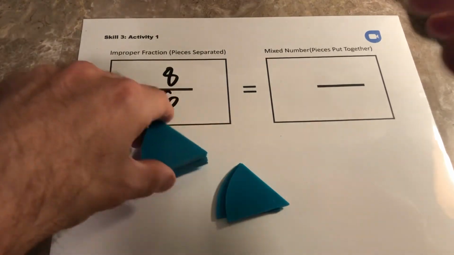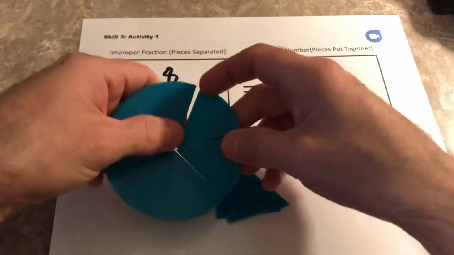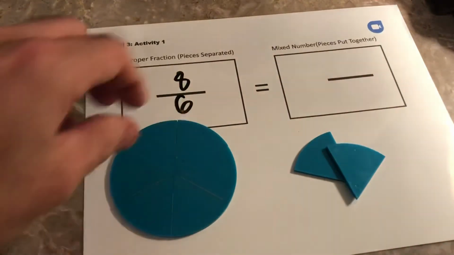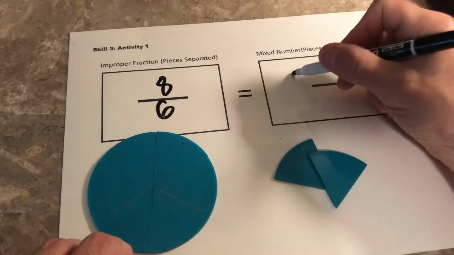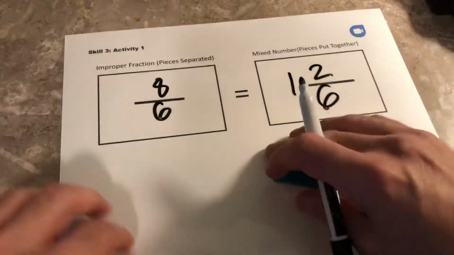So again, we can open it like this, and we have our 6/6 right here, and then we have our 2/6. So our mixed number would be 1 and 2/6. And that's doing it with the model. You can also do things like this.